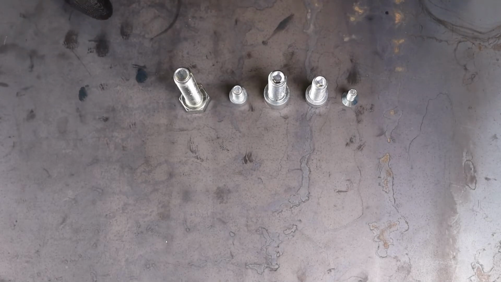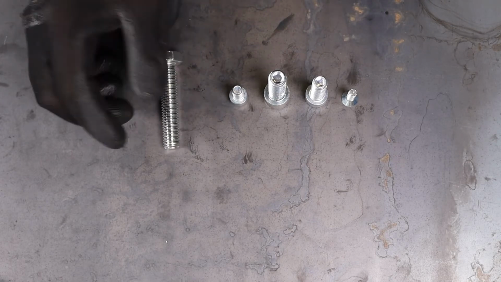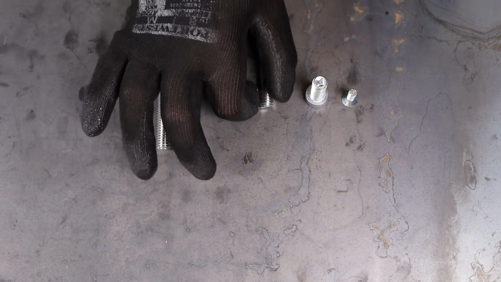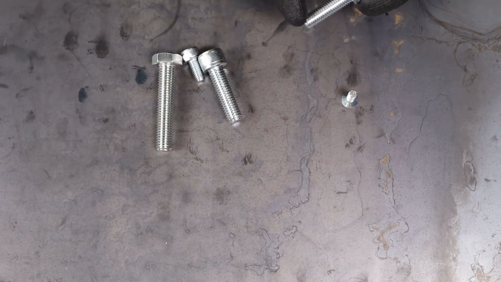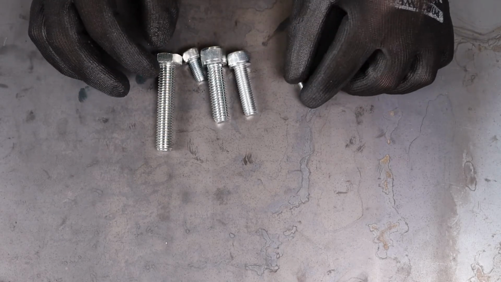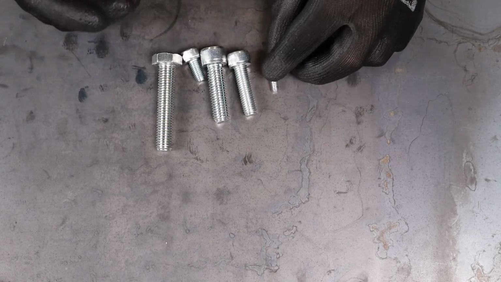So I want to have a quick conversation around threads and specifically pitch. Threads come in all sorts of shapes and sizes. You can see I've got a range of bolts here. One thing that they all have in common is that they all have a thread on them. The thread being the part that screws into a threaded hole. But there are differences, the different shapes and the different sizes.